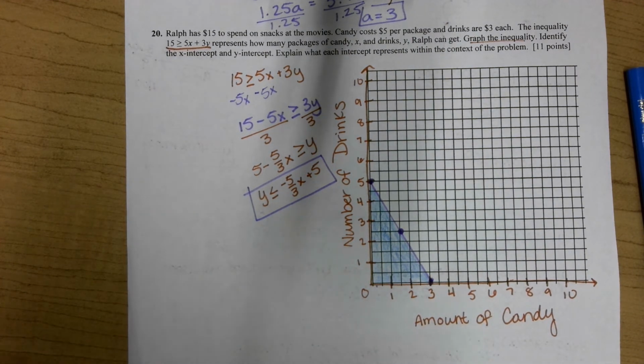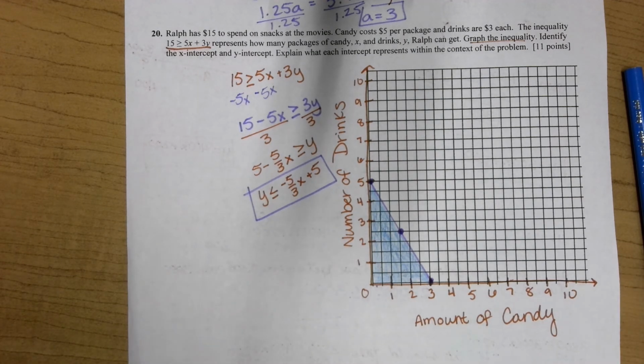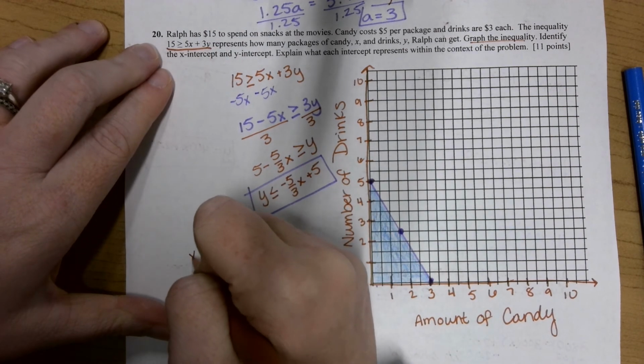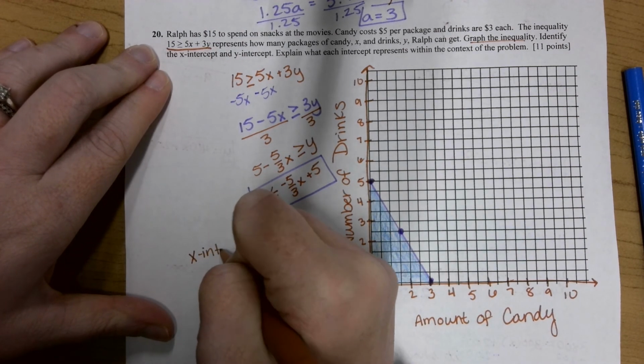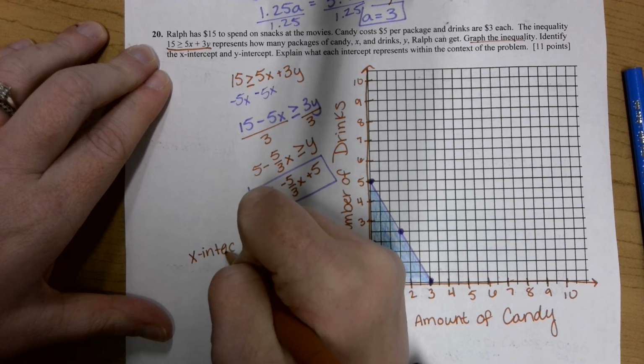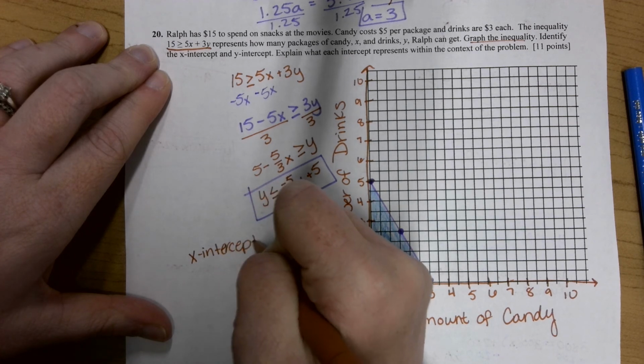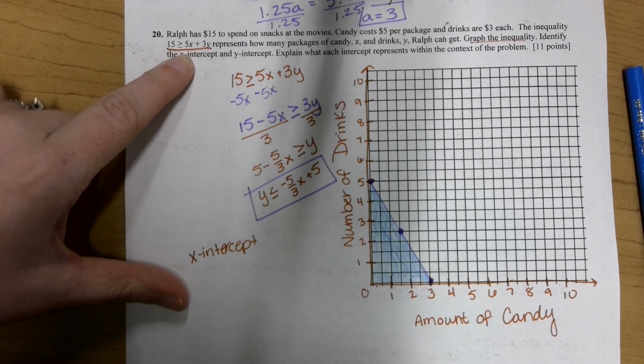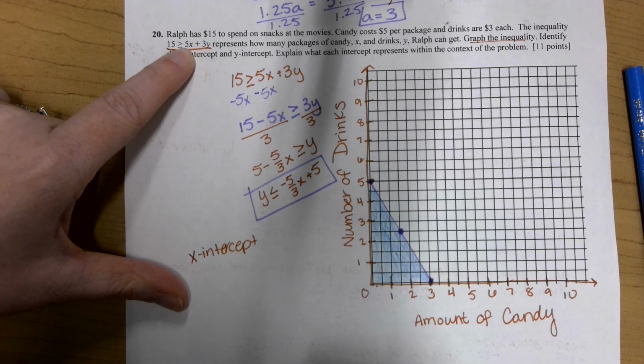If you wanted to go a different route with this, you could. I don't know if you remember how to get your x and y intercepts from your standard form, which would help you with the second half of the equation. I mean, we graphed them, so we're good. But your x-intercept should be, it's whatever is in front of x, so you have 15 divided by 5.